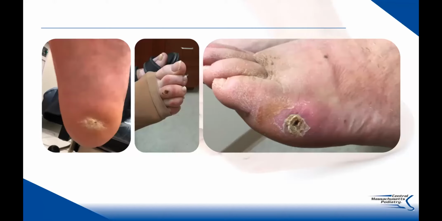So those are the 2 main things that I see in my practice. I call them event ulcers, like you go to a wedding, or a reunion or something like that, or you do a lot of walking, like you start working out. That's what a lot of people are doing during COVID now. They're starting to work out and they get all these ulcers.